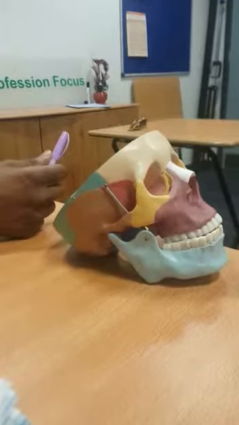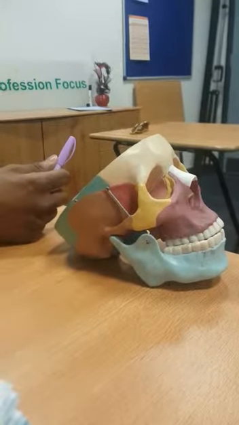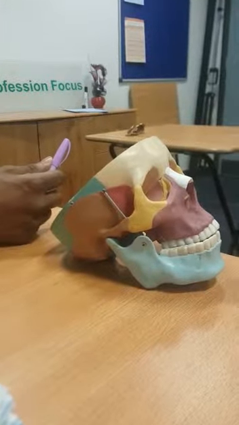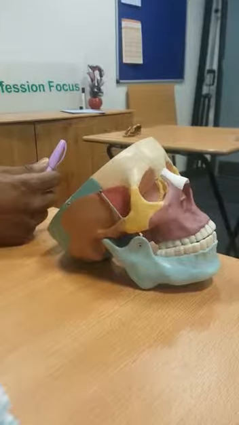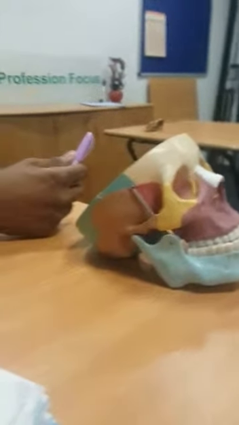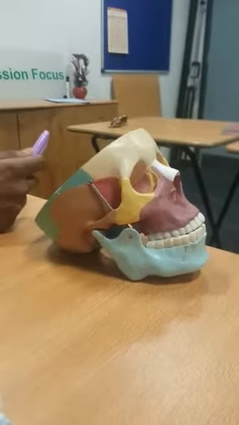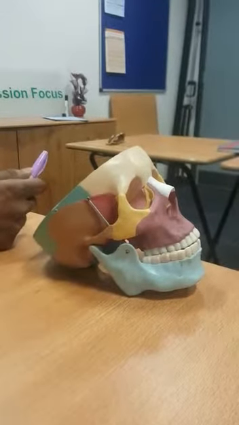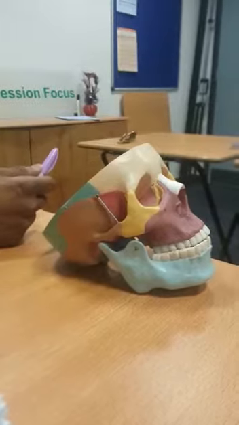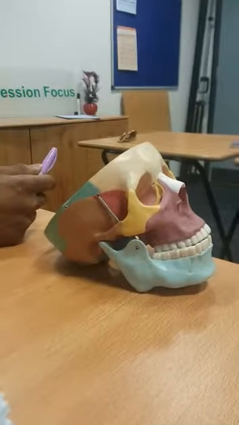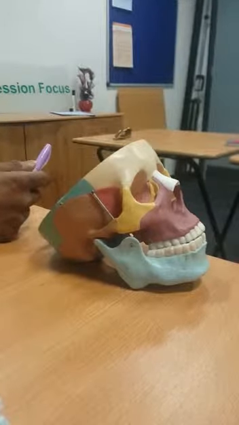Every muscle starts somewhere and ends somewhere else. Mostly the starting and ending will be between two bones or two joints. It helps in bringing some movements. Is it clear? The place from where it starts is called the point of origin, and the place where it ends is called the point of insertion.